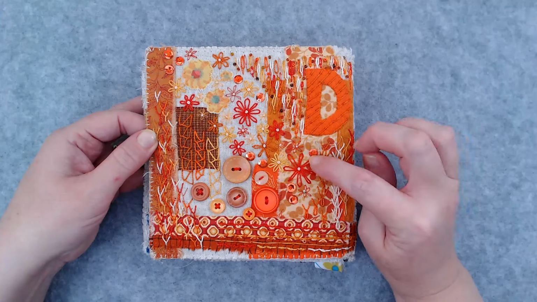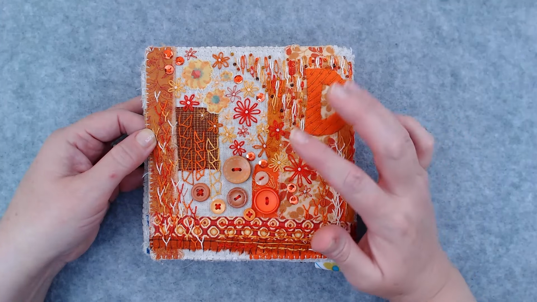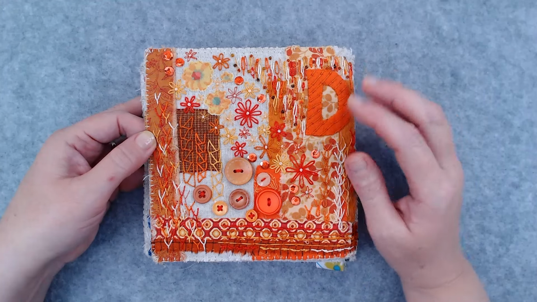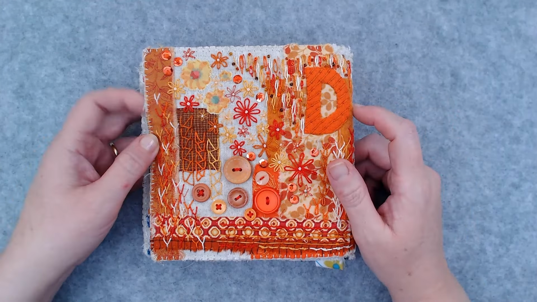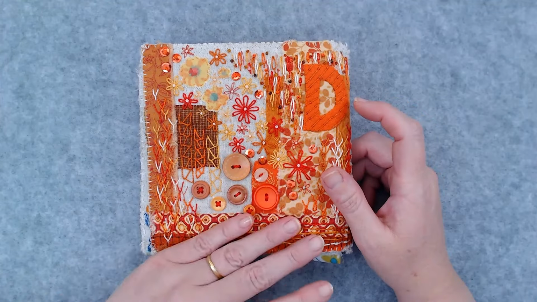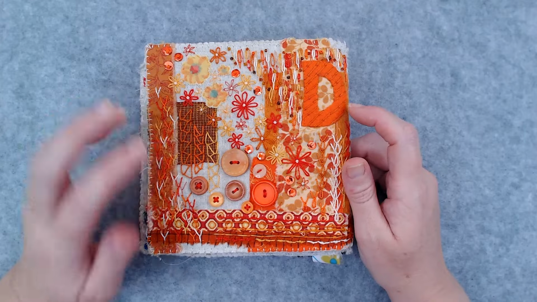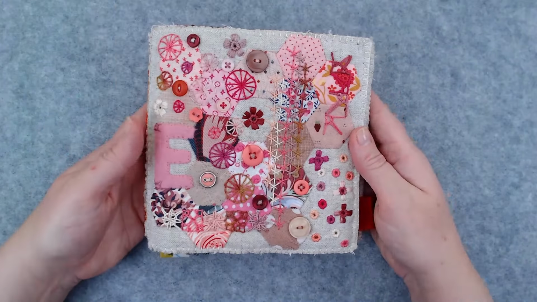So D was lots of detached and double stitches, so this was quite a fun one as well. I never stitch in orange, but I really liked the way this one turned out, and some of my favourites on here as well.